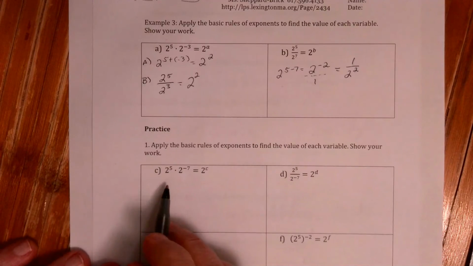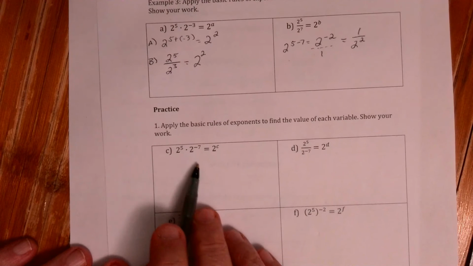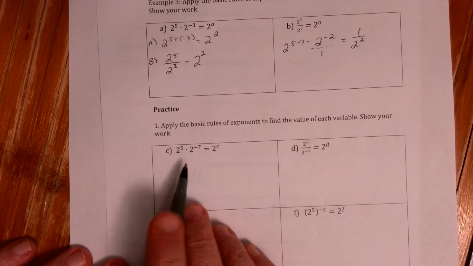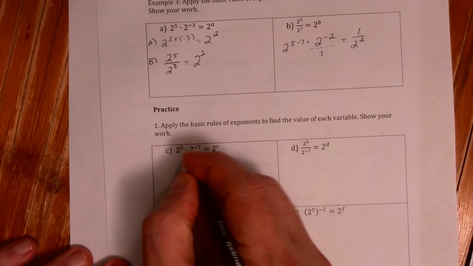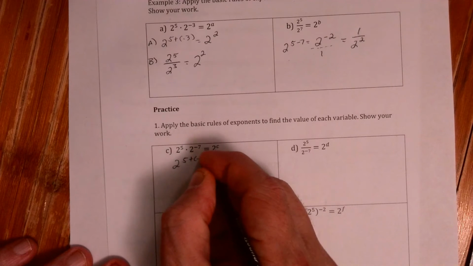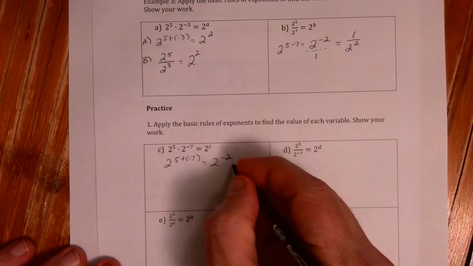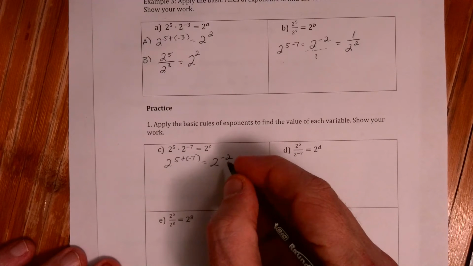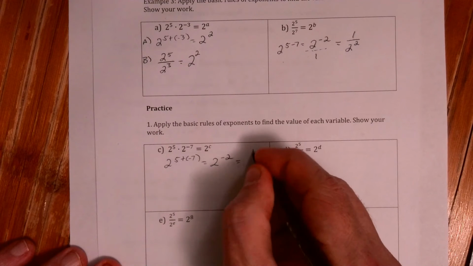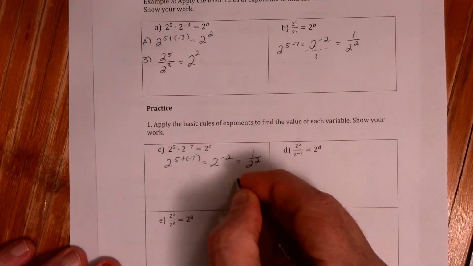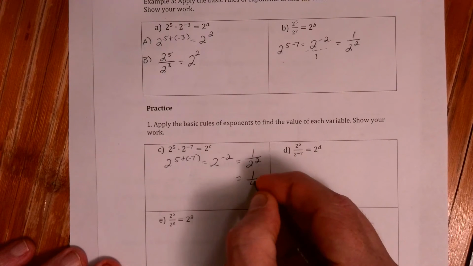Next one. 2 to the fifth times 2 to the negative seventh. You want to use the product rule? That is 2 to the 5 plus negative 7. That is 2 to the negative second power. Or using our negative exponents, right? It's 1 over 2 squared, which is equal to 1/4 if you want to go even further.